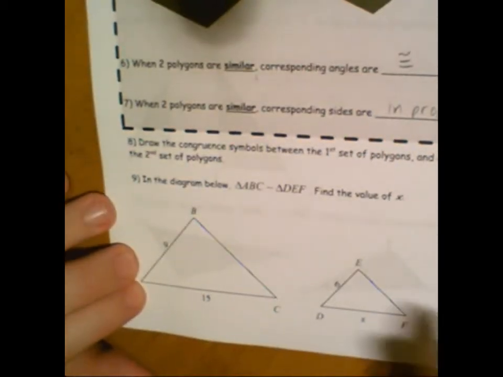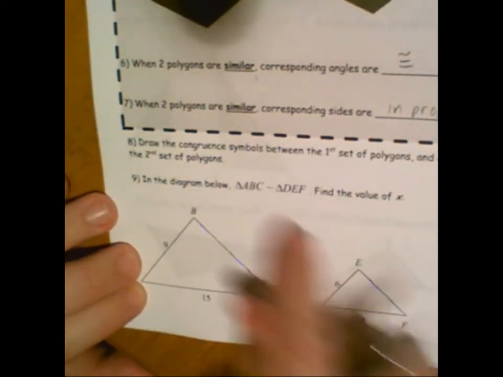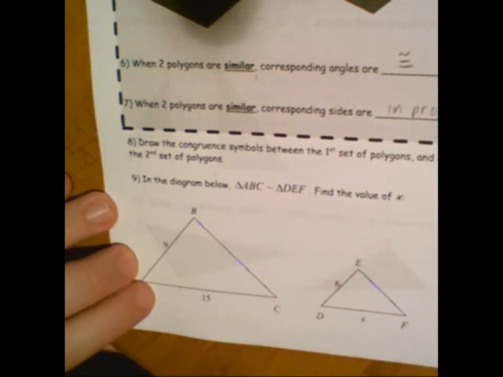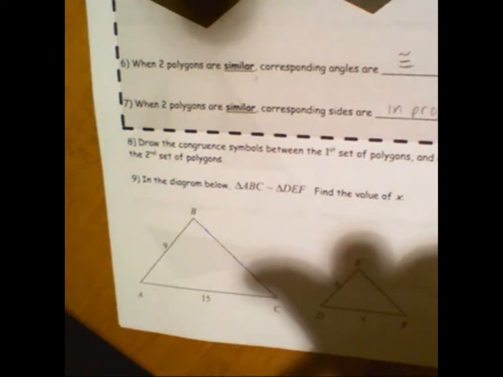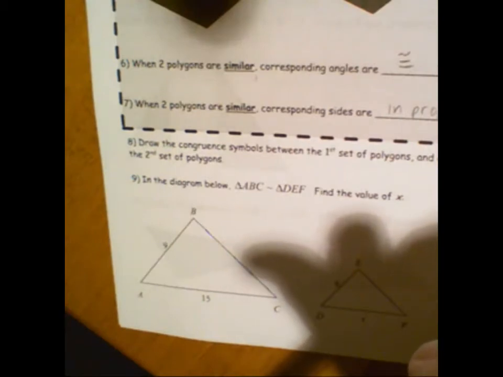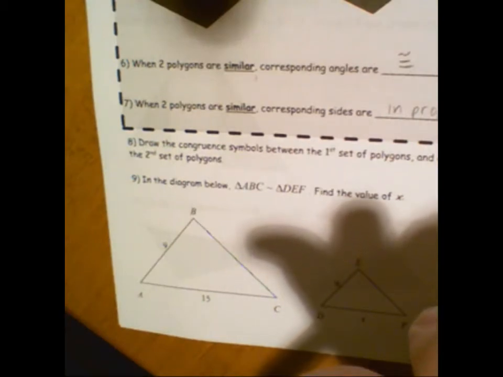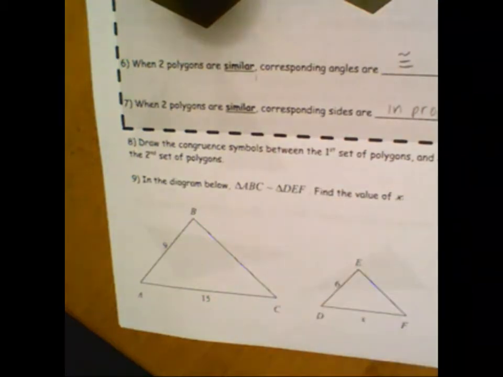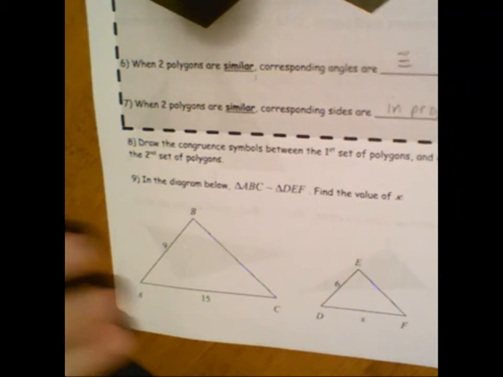Number 9. In the diagram below, the triangles are similar. Find the value of x. We have CPCTC, corresponding parts of congruent triangles are congruent. Well, here we have corresponding parts of similar triangles are in proportion. So we can make a proportion as long as we know the triangles are similar.